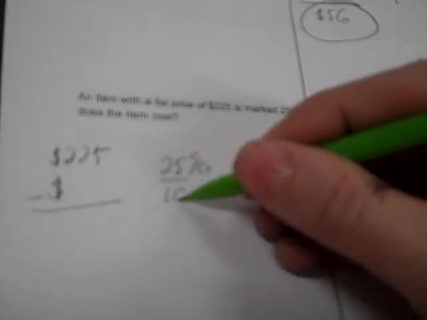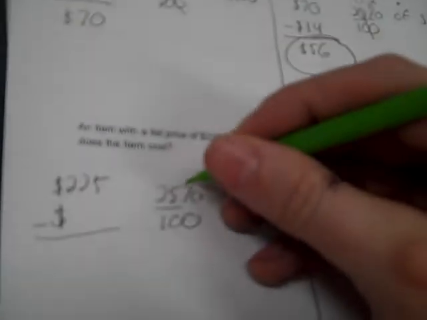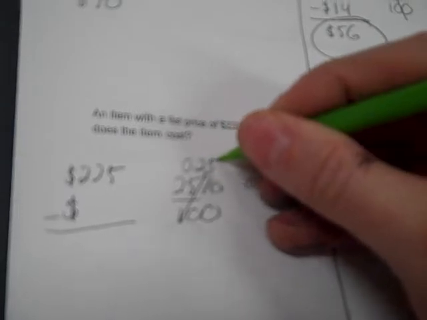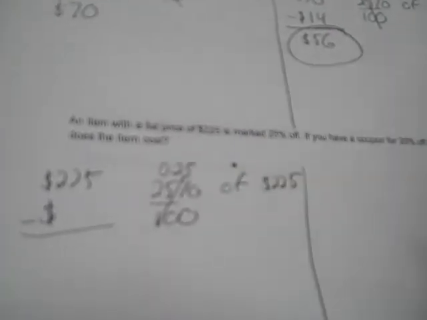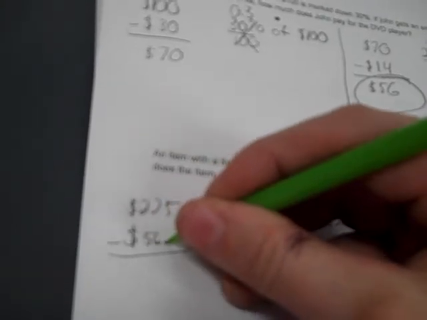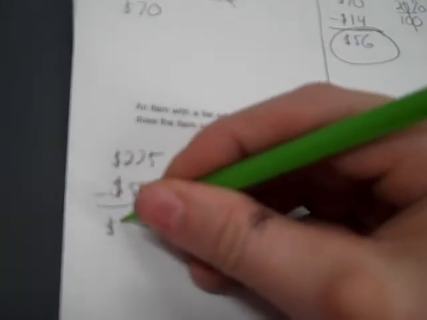So I divide by 100. That's 0.25. Then again, of means you multiply. 0.25 times 225 is $56.25. Yeah, you can get a decimal because it's money. It's cents, bro. Okay? So 225 minus 56.25 is $168.75.